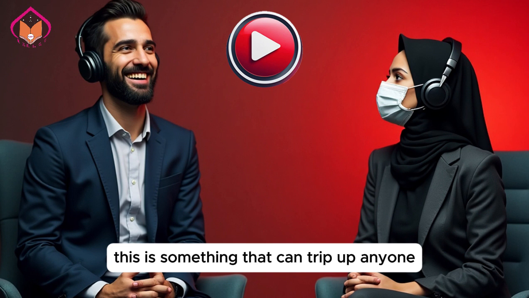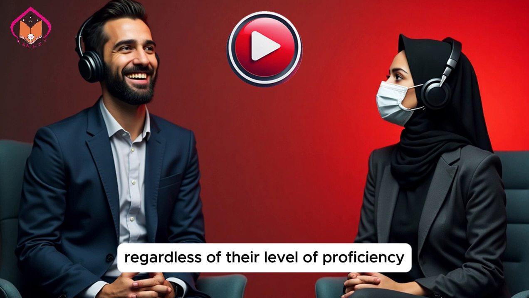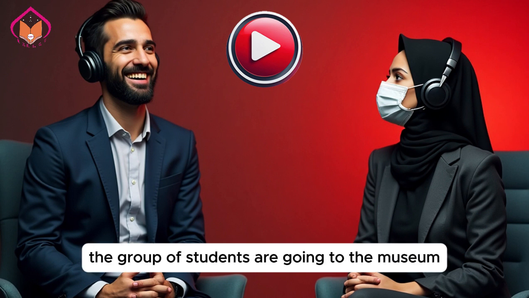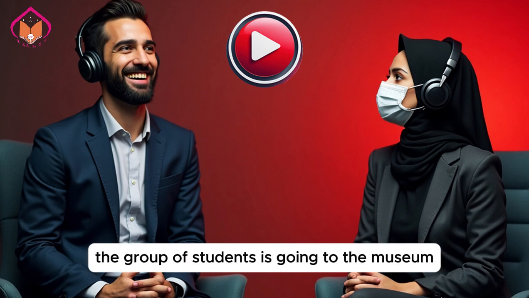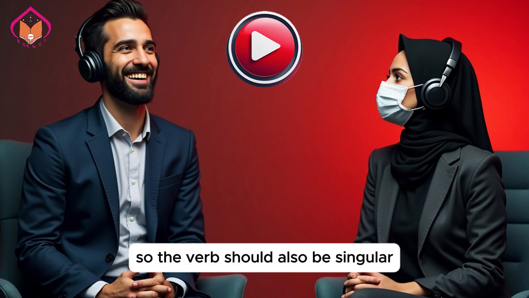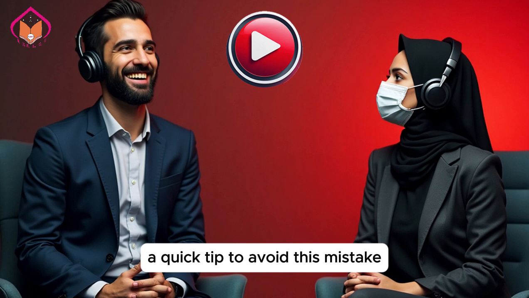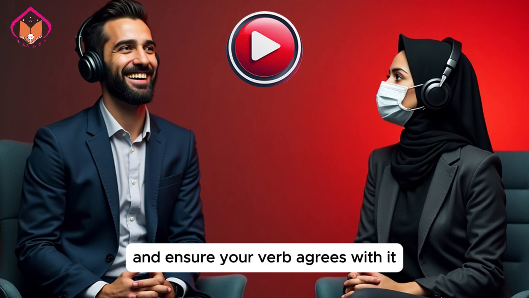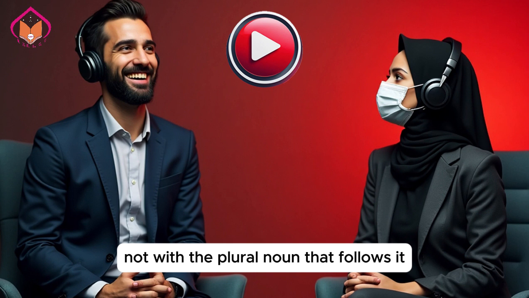This is something that can trip up anyone, regardless of their level of proficiency. For instance, many people say, "The group of students are going to the museum," when they should say, "The group of students is going to the museum." The word group is singular, so the verb should also be singular. A quick tip to avoid this mistake is to identify the subject of the sentence and ensure your verb agrees with it, not with the plural noun that follows it.